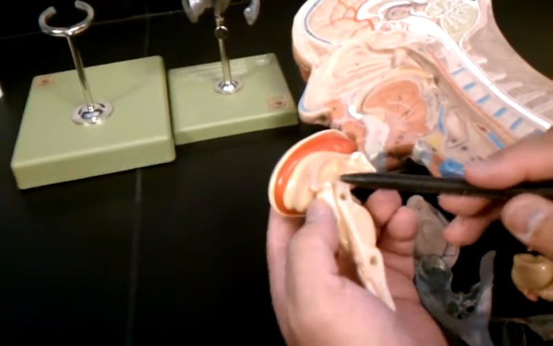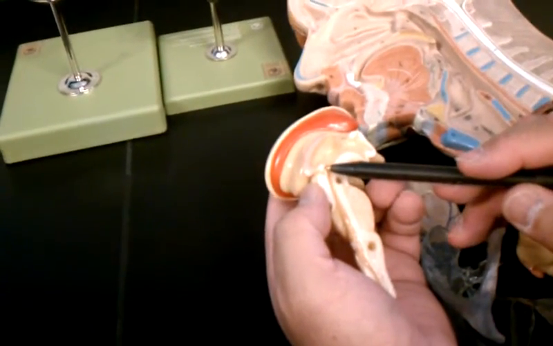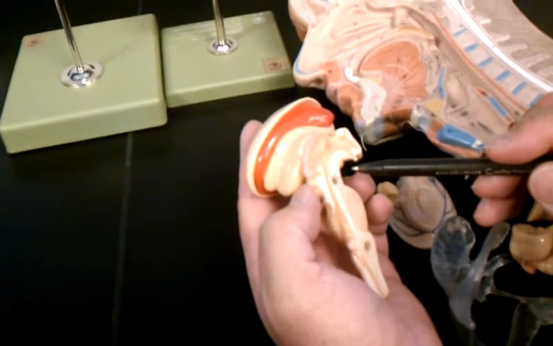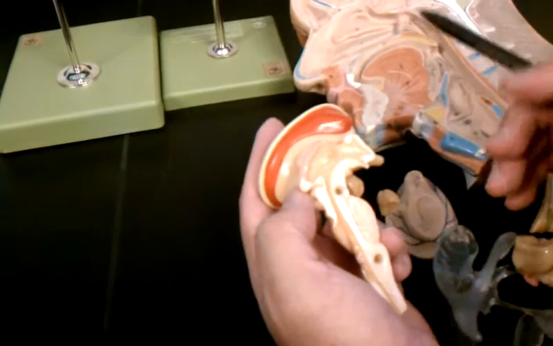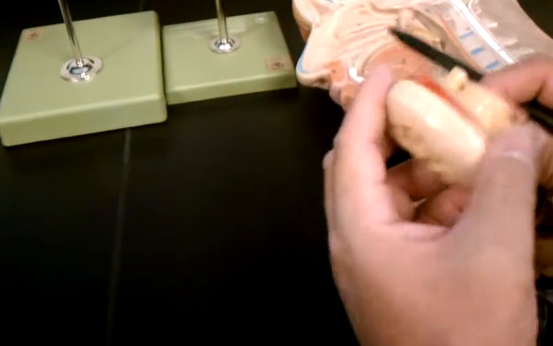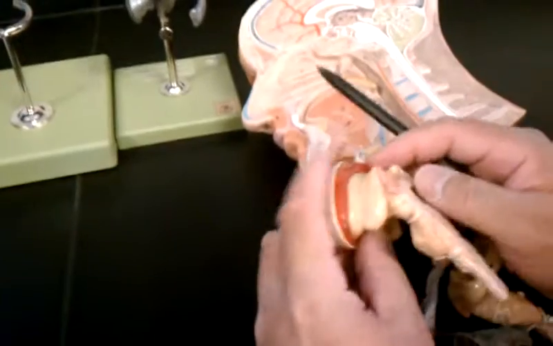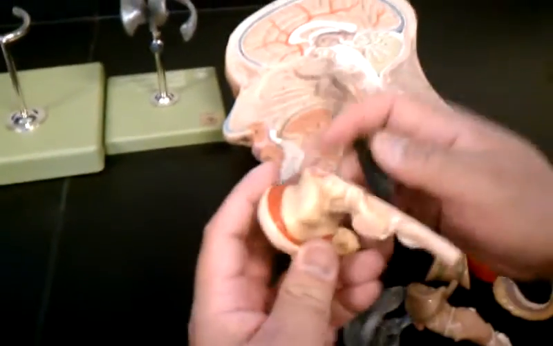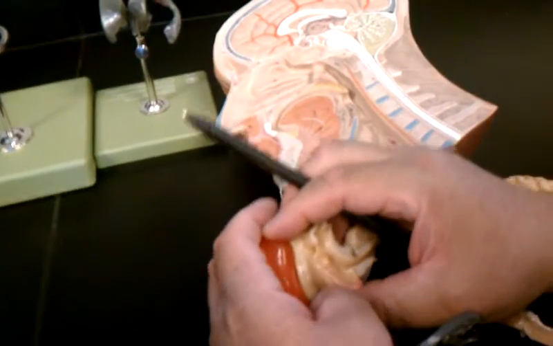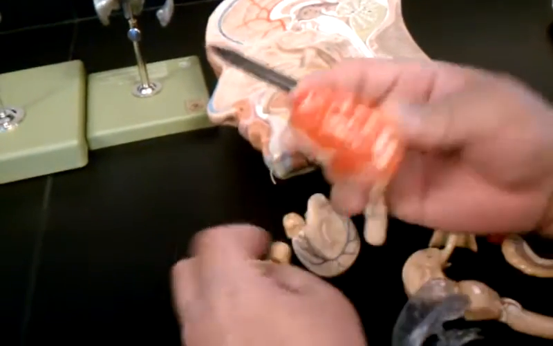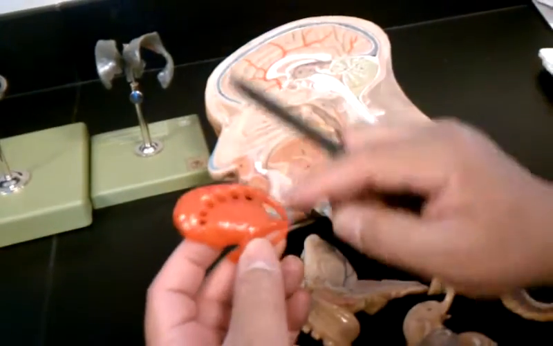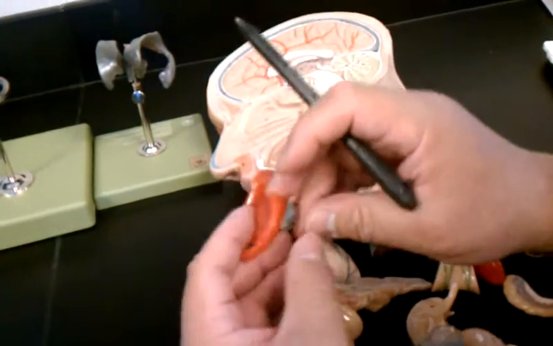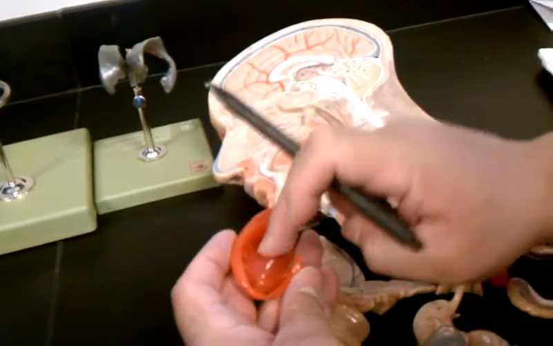In addition to this, you can see here the posterior commissure and the anterior commissure. And on the other side, you can see more clearly the caudate nucleus, now here in red. It's C-shaped. And if we remove this, now you can see the relation between the caudate nucleus and the lentiform nucleus.